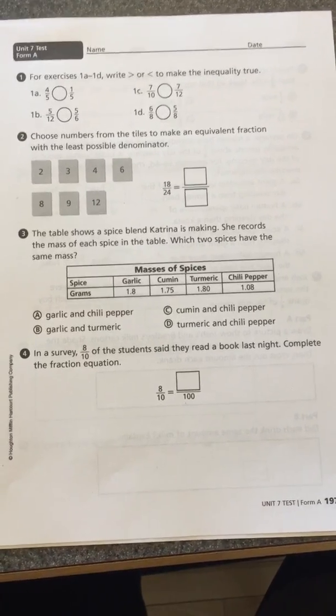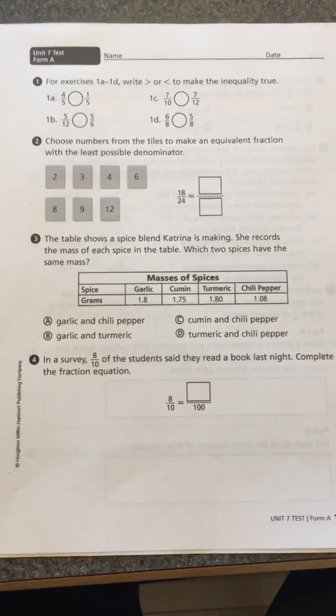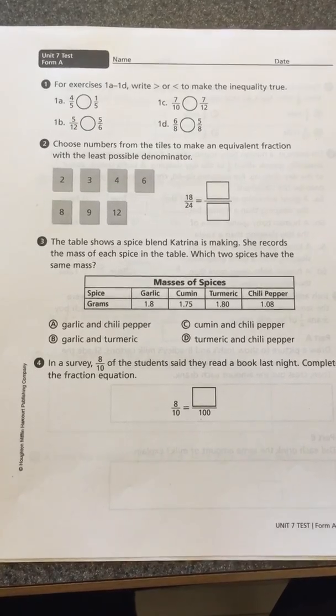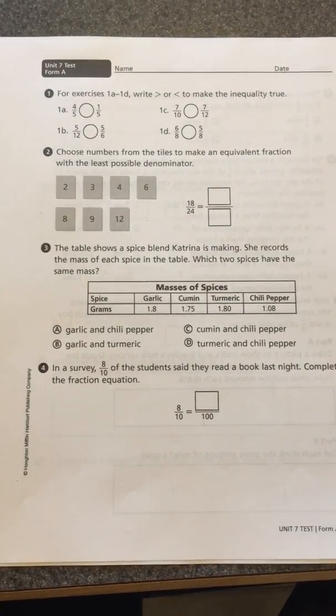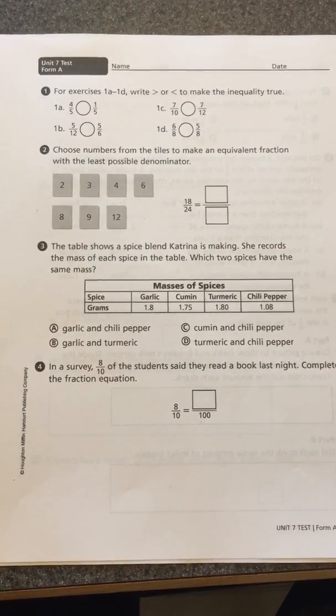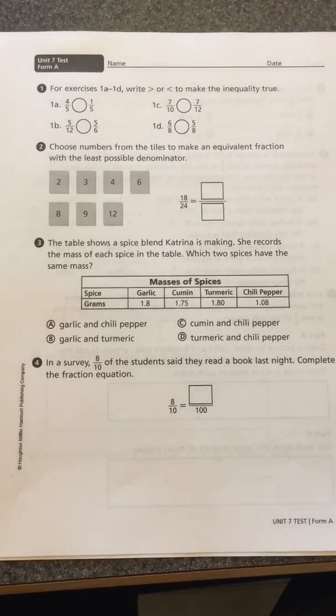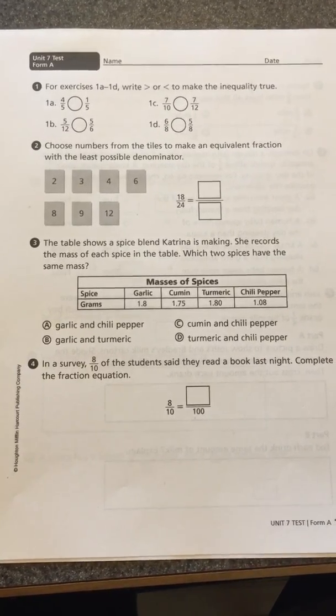Hello all, I'll be doing a quick test Q review of the Unit 7 test for math. Next week we'll be testing for math, so I just want to go over what's going to be on the test, read it to you, and then just be able to walk you through what's going to be asked in these questions.